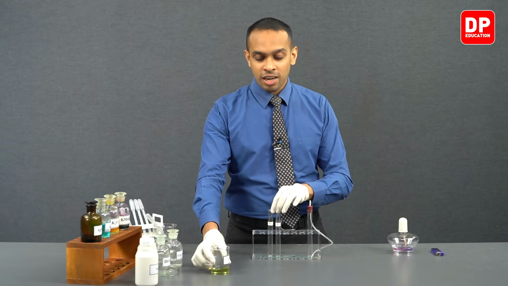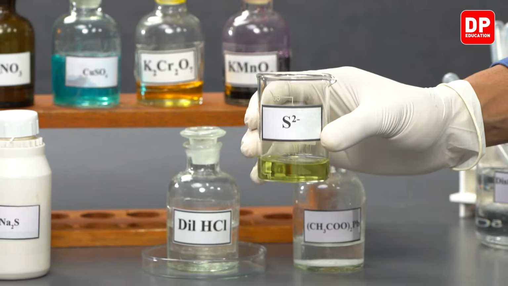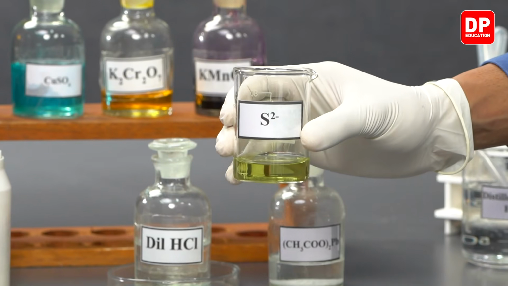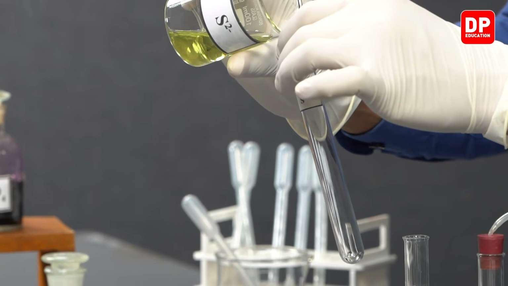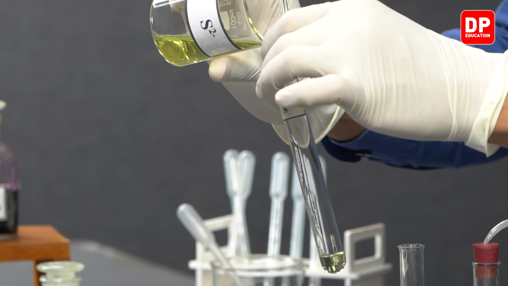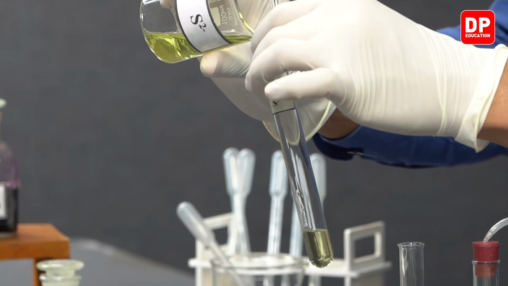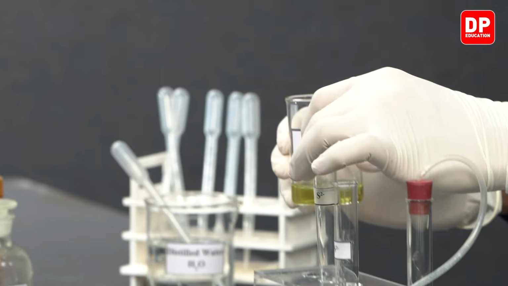So we have here our sulfide ion solution. Let's take a small sample of the sulfide ion solution into 2 test tubes.